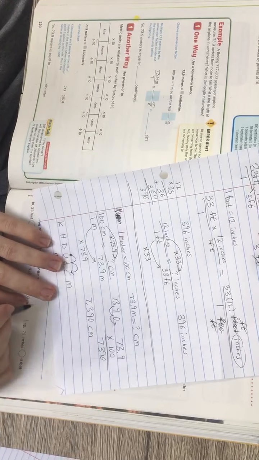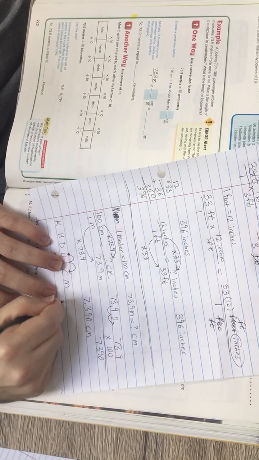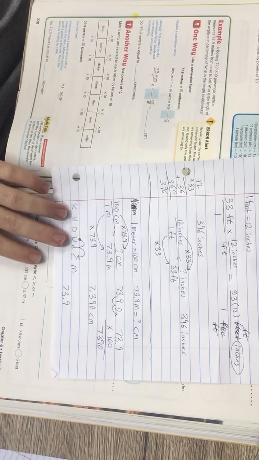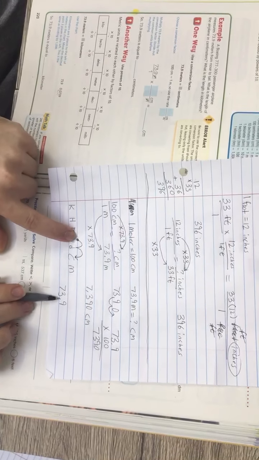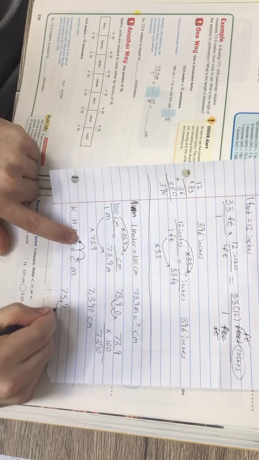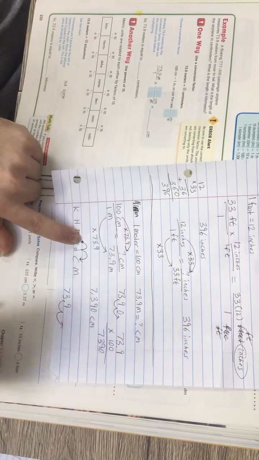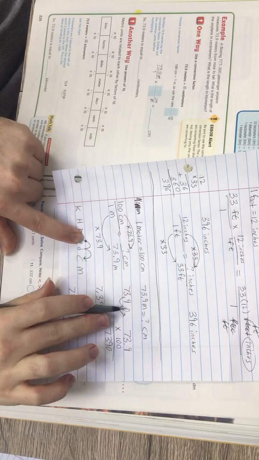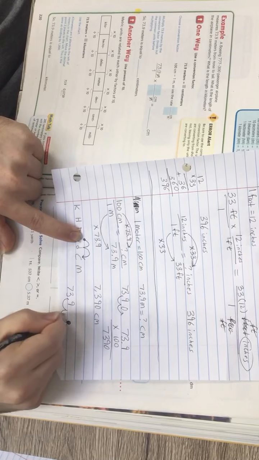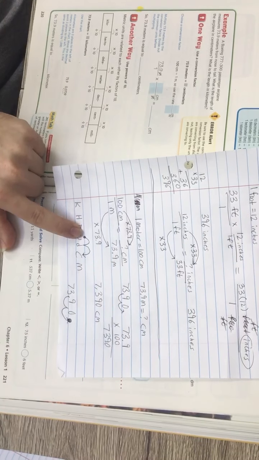So we take our 73.9 meters, we locate the decimal point, which in this case is right here, and to turn our meters into centimeters, move 2 spaces to the right, which is what we did up here. And that's how we get our new decimal point over here. We have to fill in a spot over here, so we fill in with a 0.